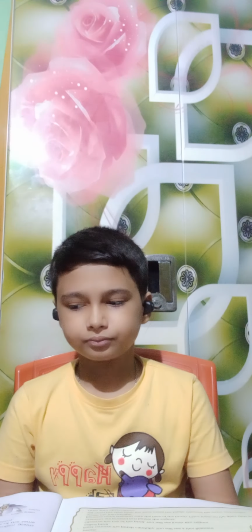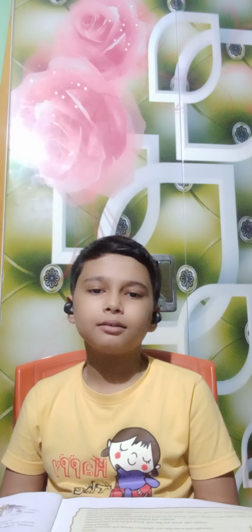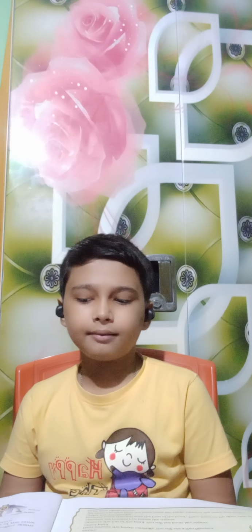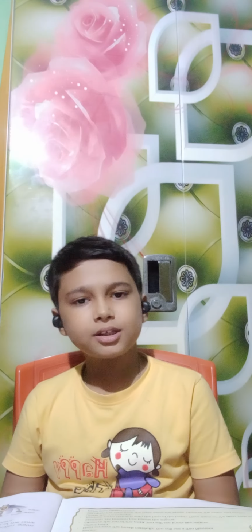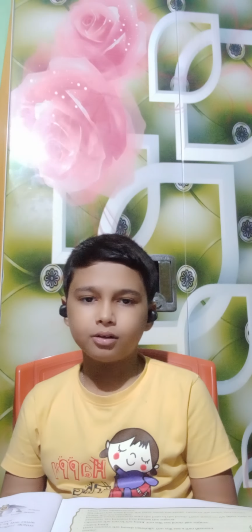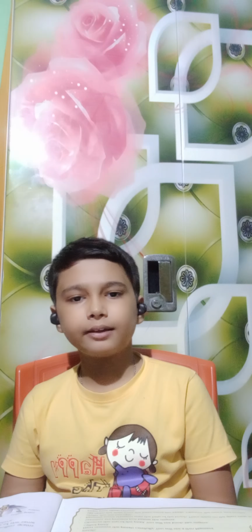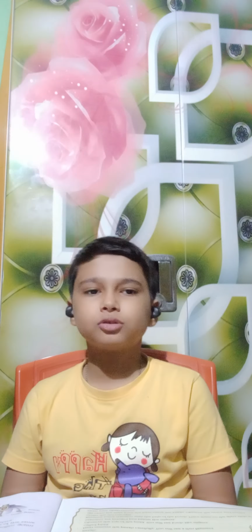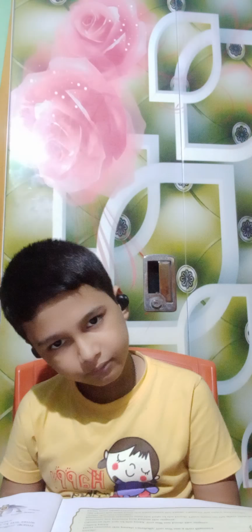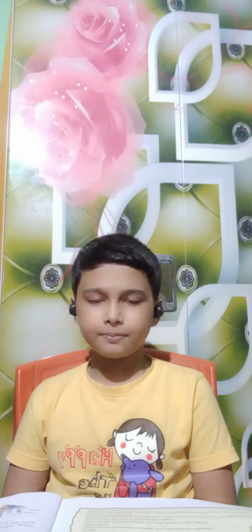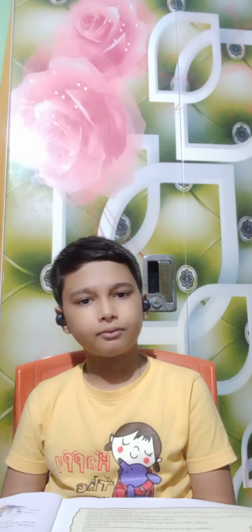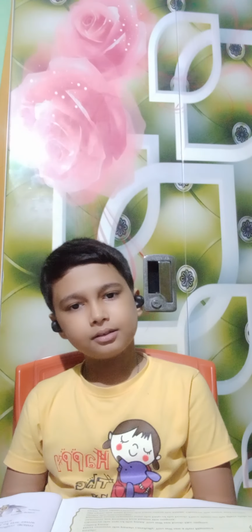So in self-pollination, the pollen grains are transferred from the anther of one flower to the stigma of that same flower only.